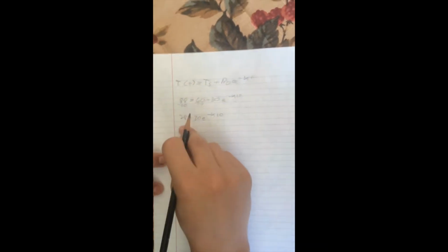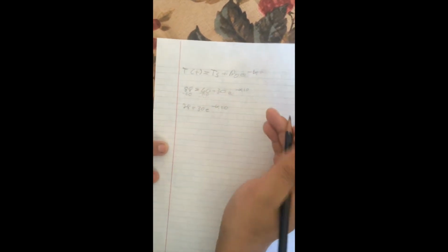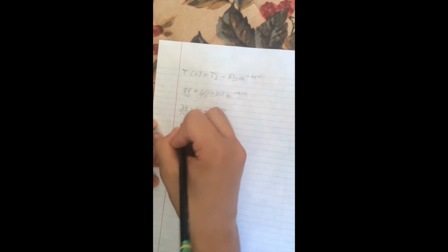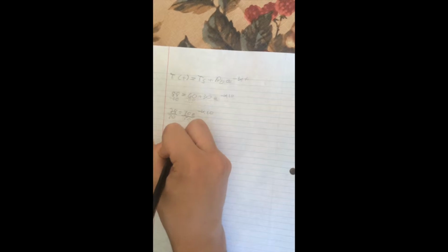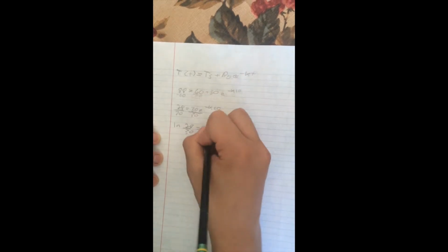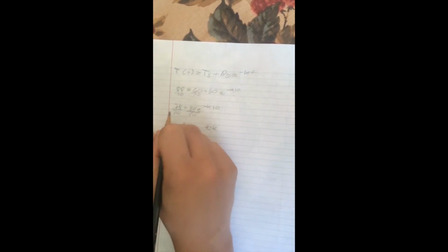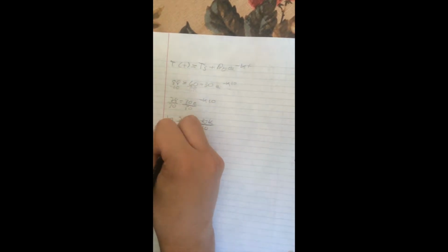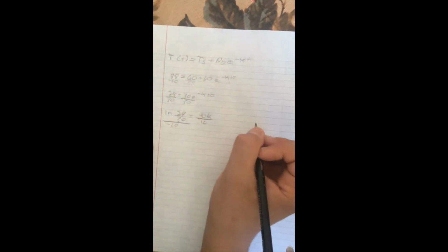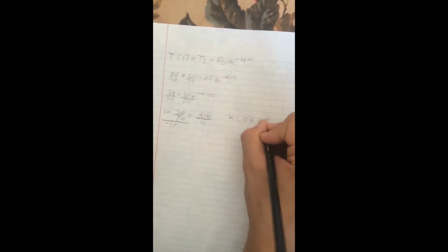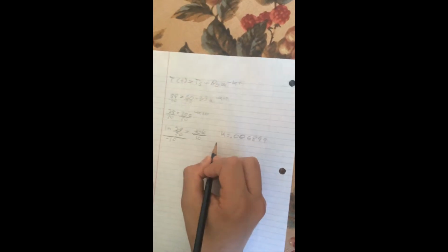Then we need to take the natural log of both sides, and we have to divide by 30 first. So divide by 30, and you get the natural log of 28 over 30 equals negative 10k, because taking the natural log of the e just eliminates it. Then we divide by negative 10 on both sides. That leaves us with k, and k equals 0.006899. So that's k. Now we have to replug k into our new equation.